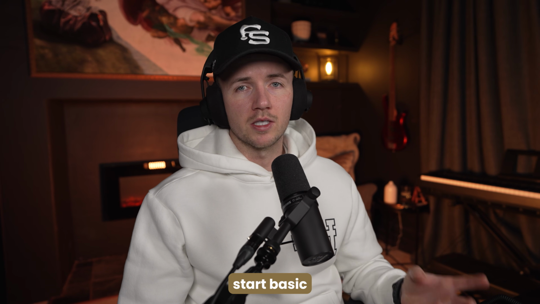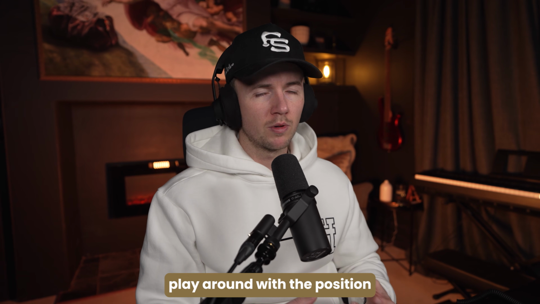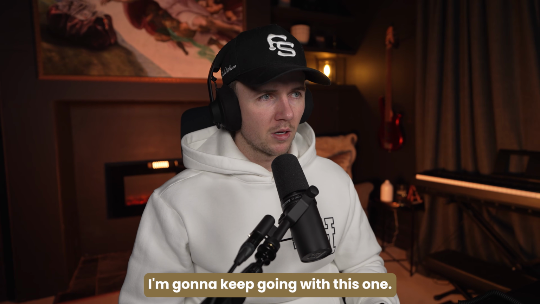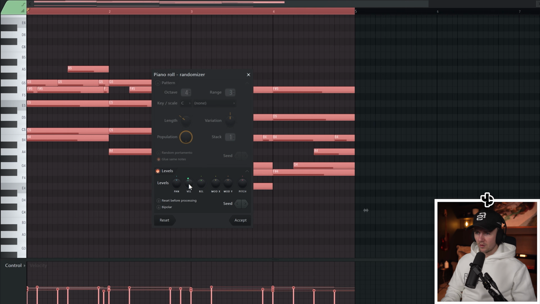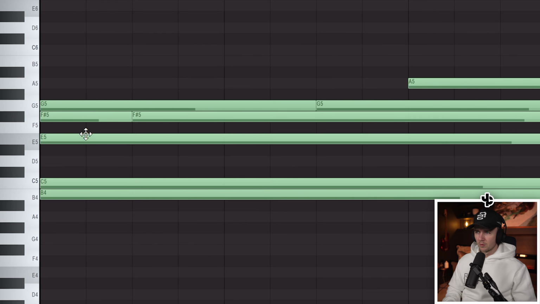So that's the idea. You can start basic and then invert some notes, play around with the position and see what vibe you get. I'm going to keep going with this one. I'm going to press Alt and R to randomize the velocity, but then I always move some of the notes manually and change the velocity manually too.